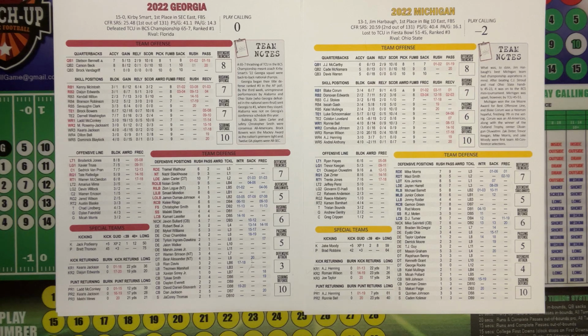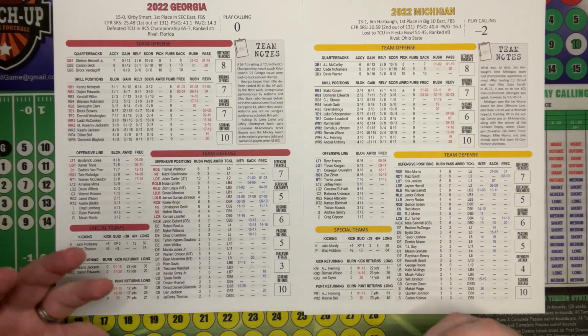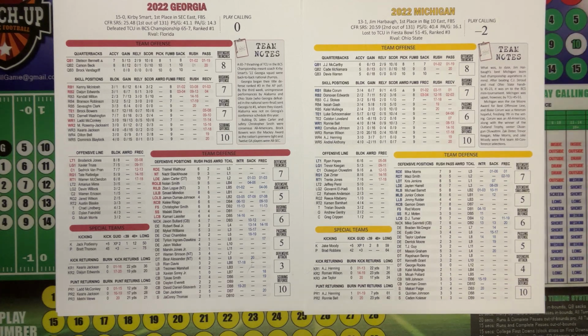What will happen is, when you draw the card and run the play, it will tell you who the tackler is, and they'll basically be in order. L1s, for example, will be on more cards than, say, an L5 or an L6. So the tackle proportions will be correct.